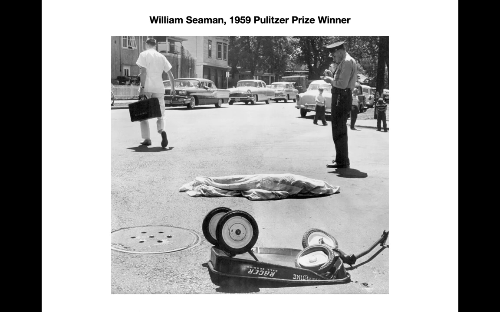So let's consider a couple of photographs. This one is by William Seaman. He was the 1959 Pulitzer Prize winner for this photograph. Right away we can tell several things about the photograph. So let's consider the internal context.